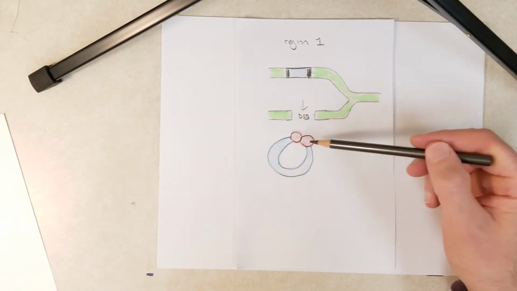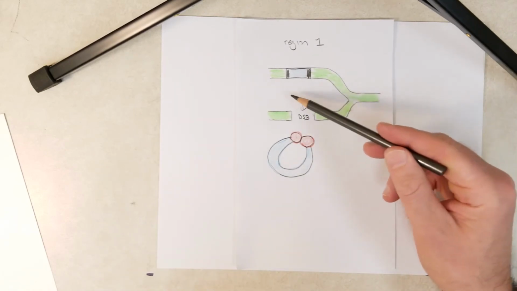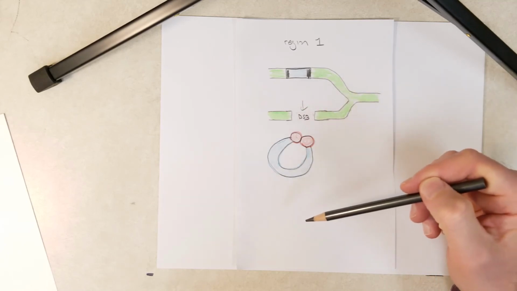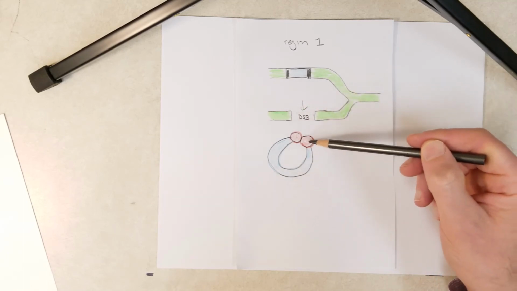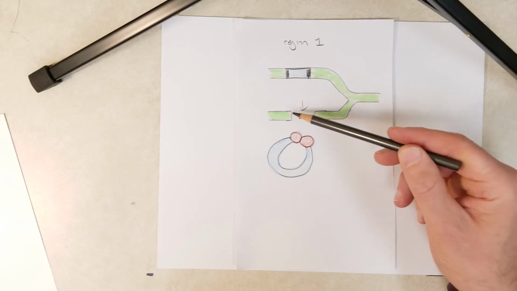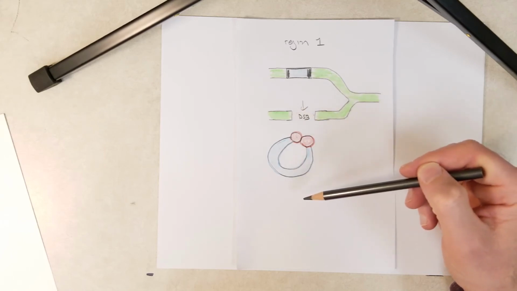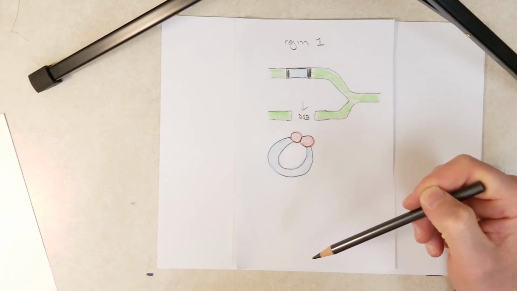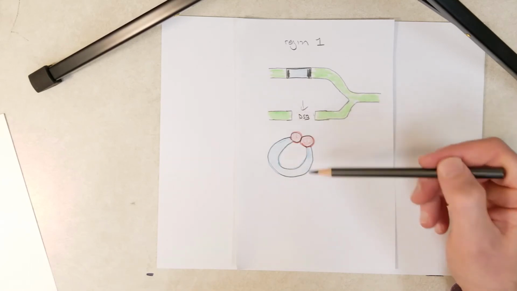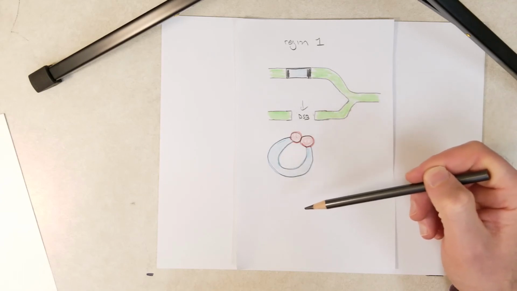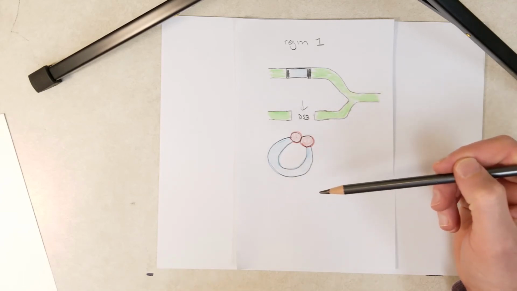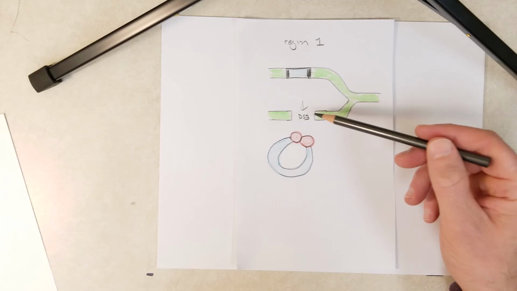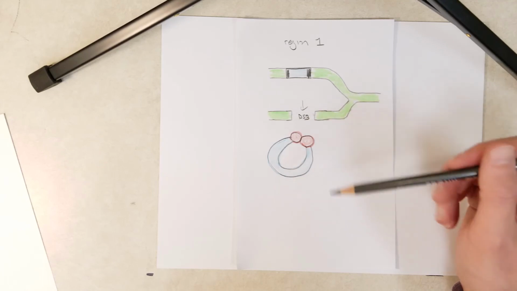Let's say that at some point after this region has been replicated, the transposases lock onto the TIRs and cut out the IS element. That leaves a double strand break that must be repaired by whatever DNA repair processes the cell uses to fix double strand breaks.